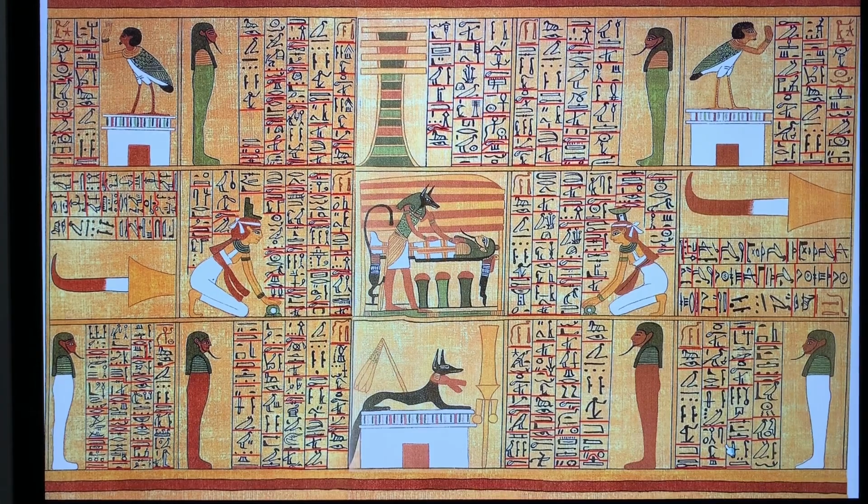So the text that you see over here is what is written on their bodies, on these shabtis or ushabtis that you see buried with mummies. And then when the deceased, like Ani, for example, rises, he would speak what he needs to speak by reading it, and the ushabti would rise up as a person and then do the labors for him in the afterlife.